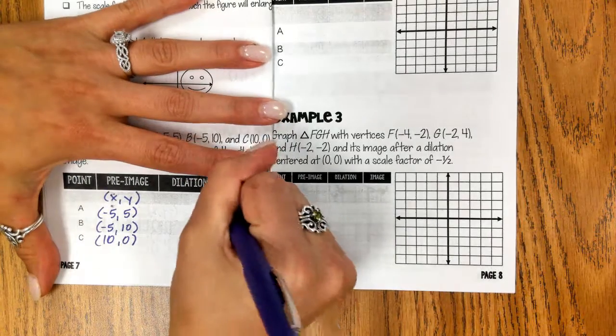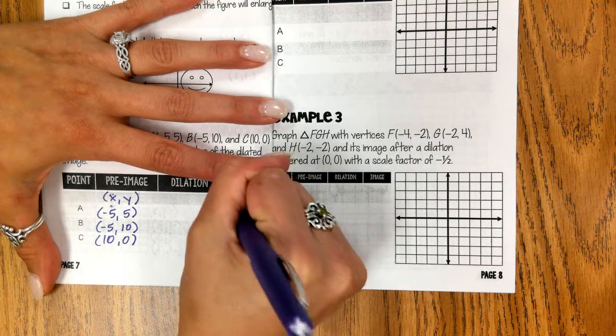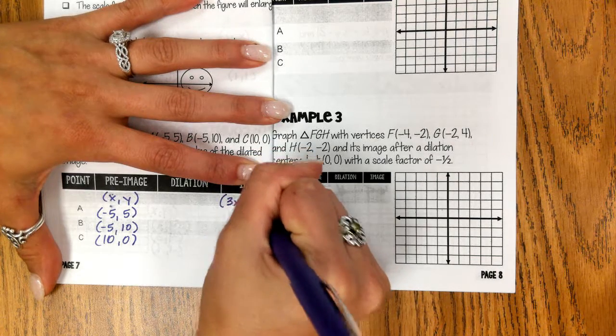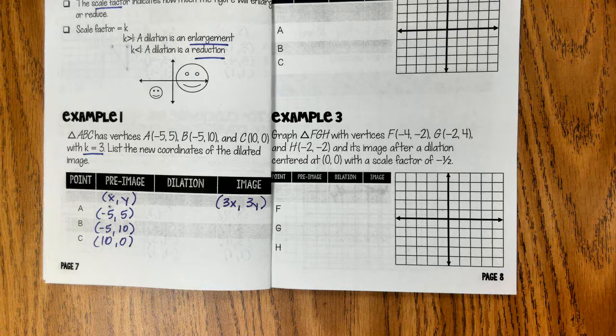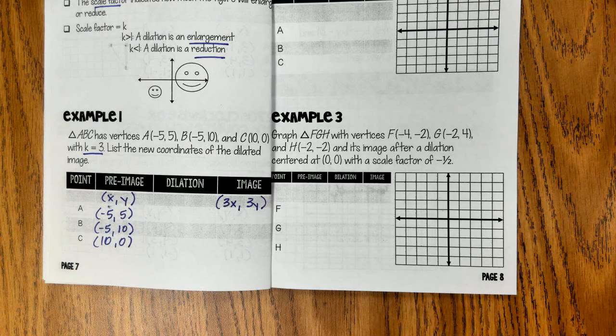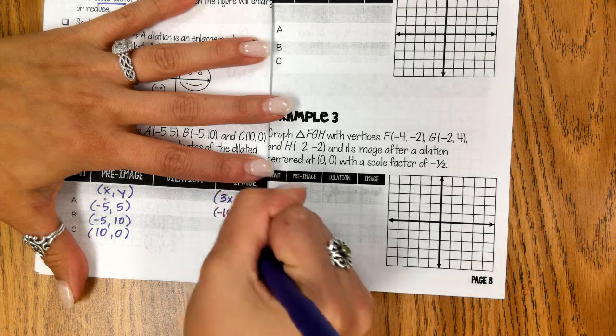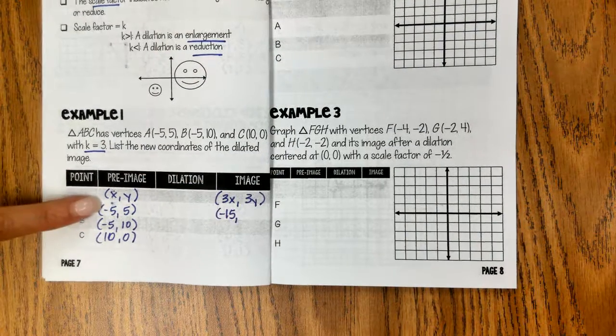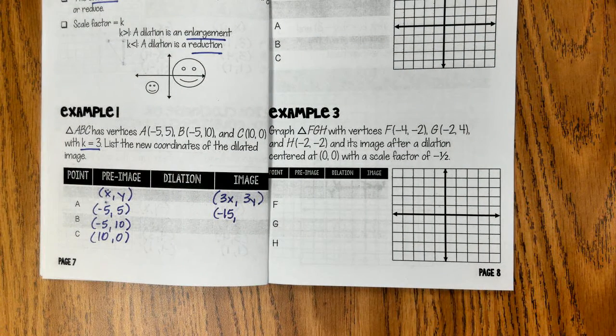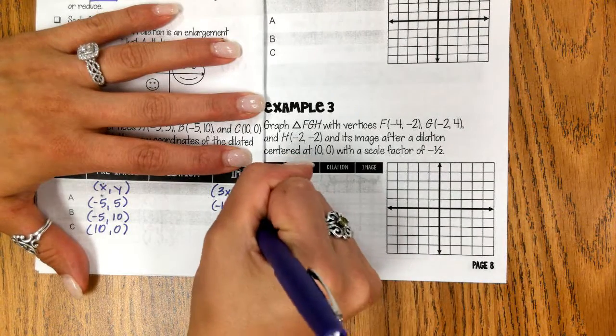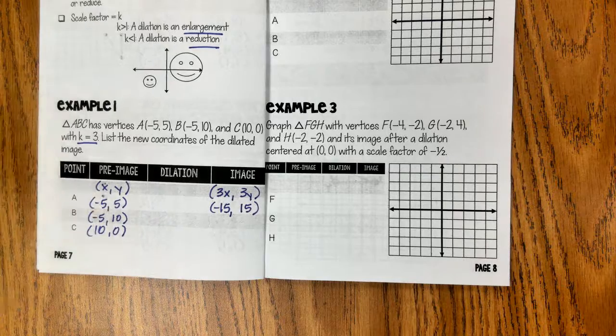So the way that would look is you would multiply both the x and the y coordinate by 3. Okay, so what's 5 times 3? 15. So the first coordinate would be negative 15 because you're multiplying negative 5. Okay, and then again 5 times 3 would be 15. That one's going to stay positive because that's a positive coordinate.